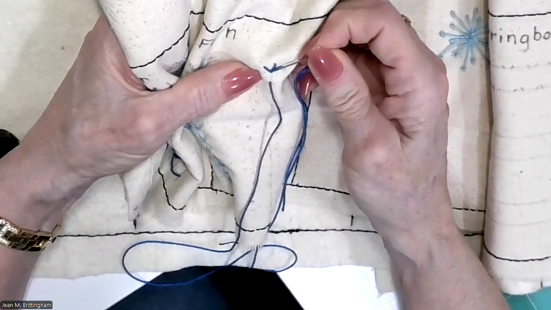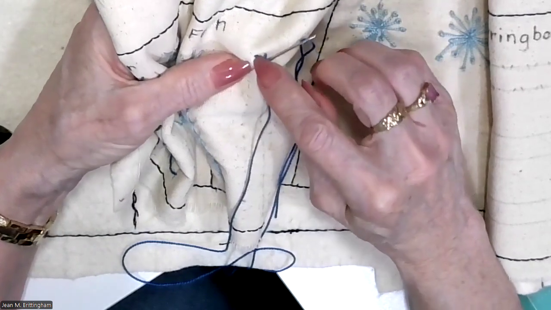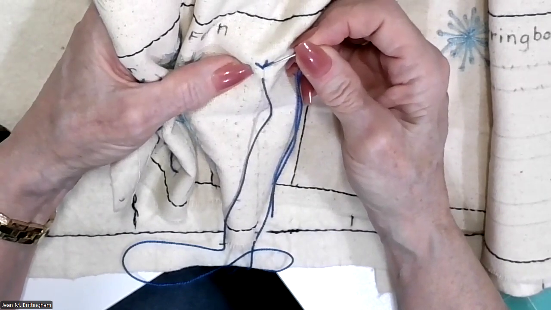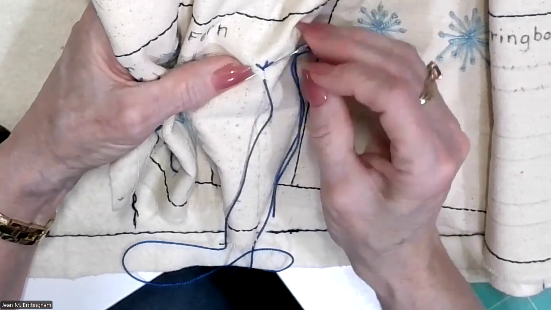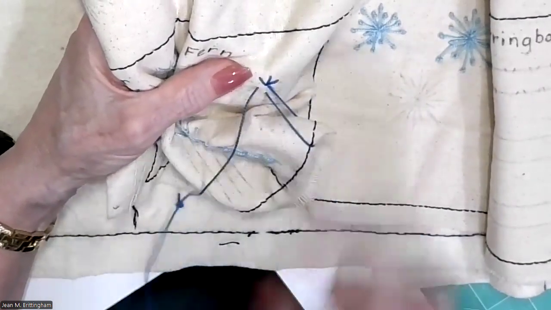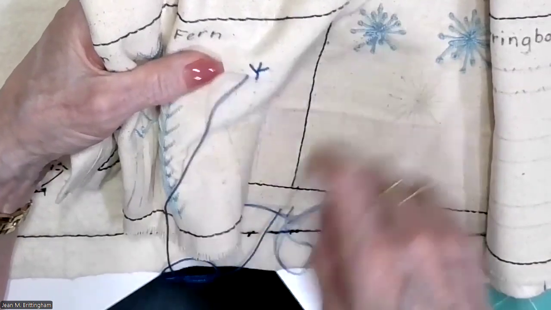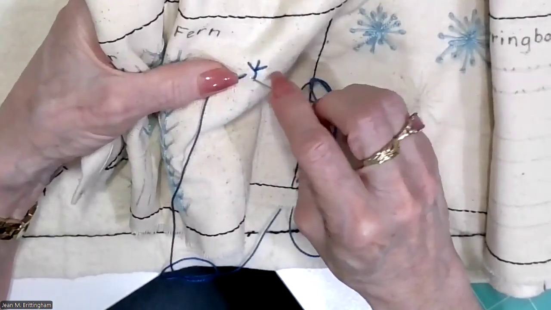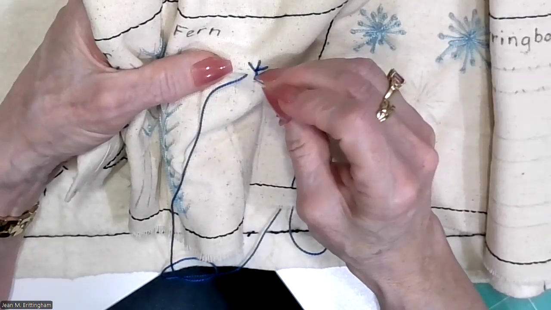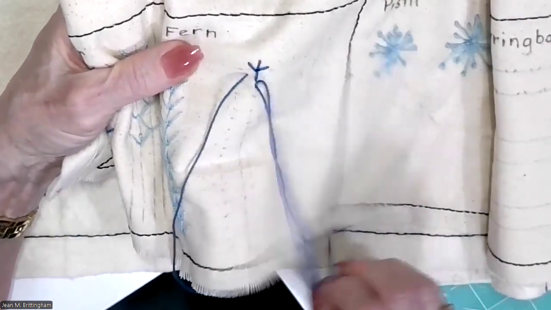And at the same time, keeping in line with our stitch here, we're going to come at an angle, same distance out. And I think I probably should have had that a little farther down. We're going to get a little short stitch, and we're going to take that right in the bottom of our second stitch.